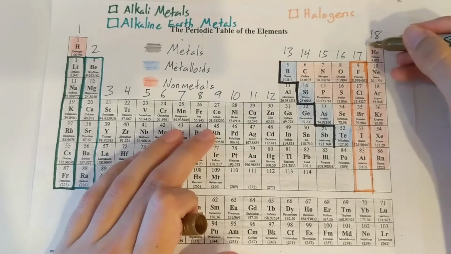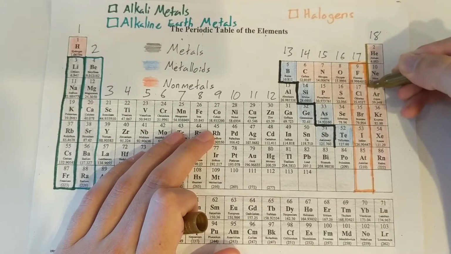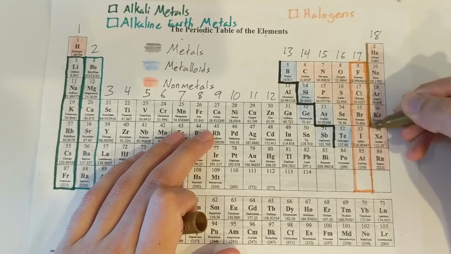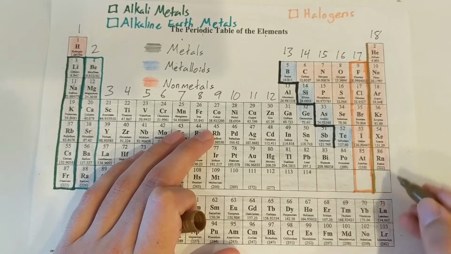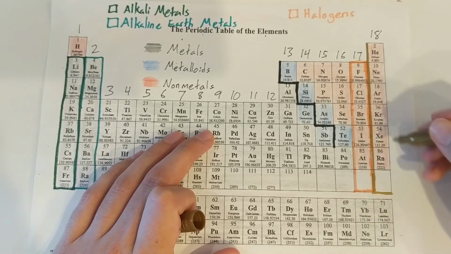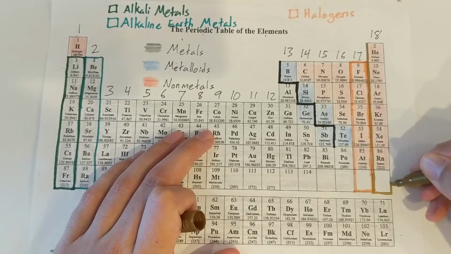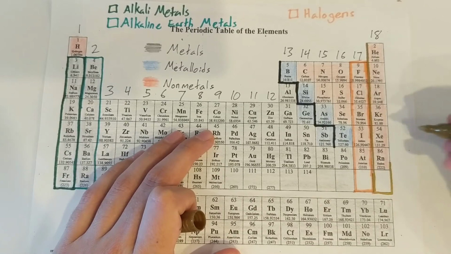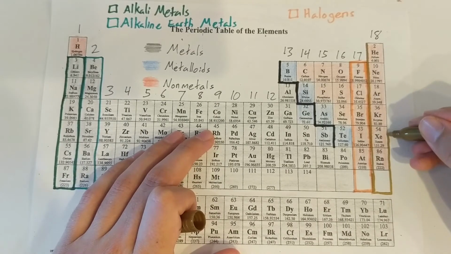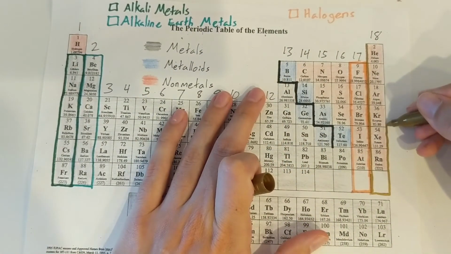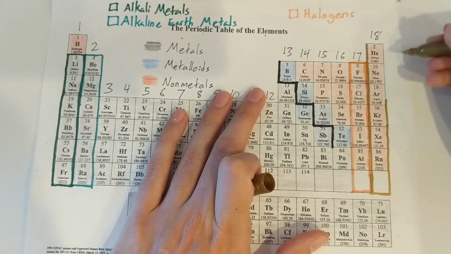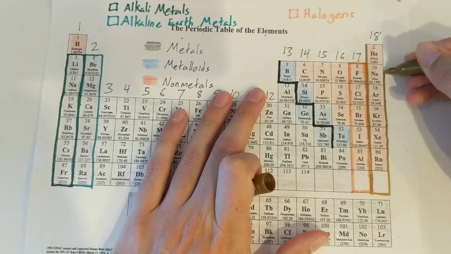So let's put a box around our noble gases. And the reason why they're called noble gases is when you think back in history to the medieval times, you could think of the nobles, and the nobles didn't like to interact with the common folk, meaning all of our other elements. They like to stay to themselves. They're not interested in what the peasants are doing.